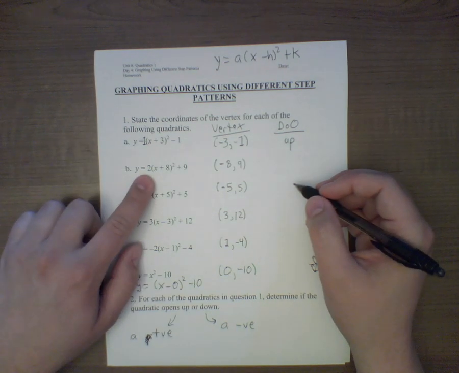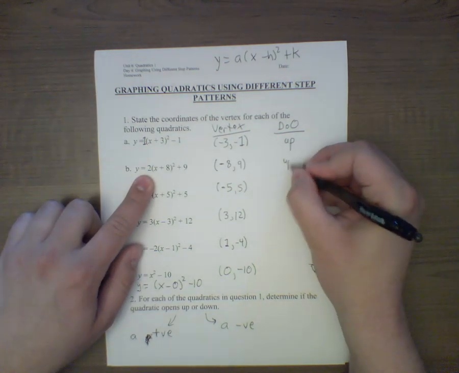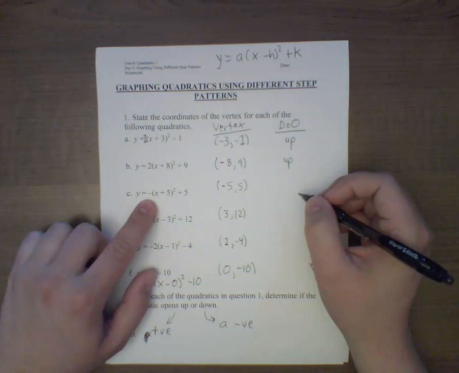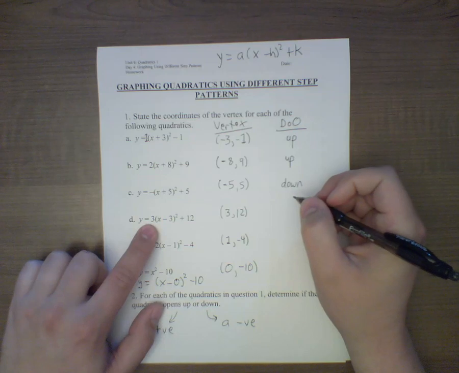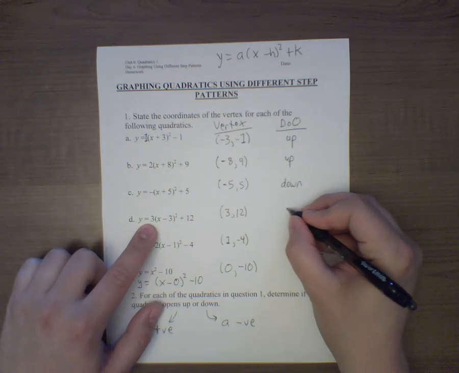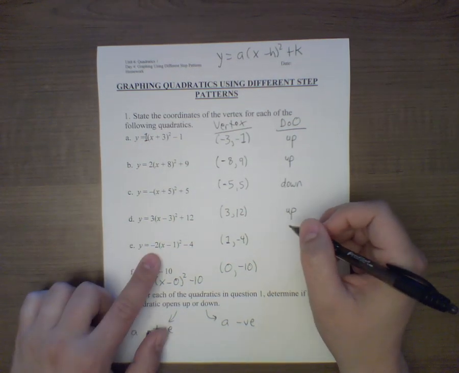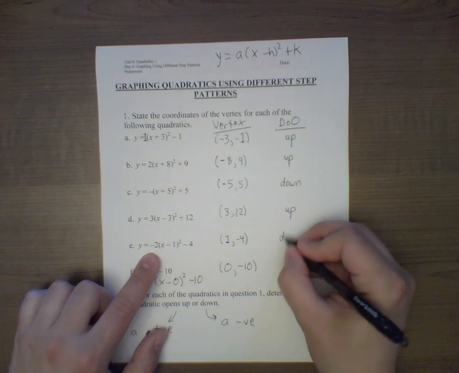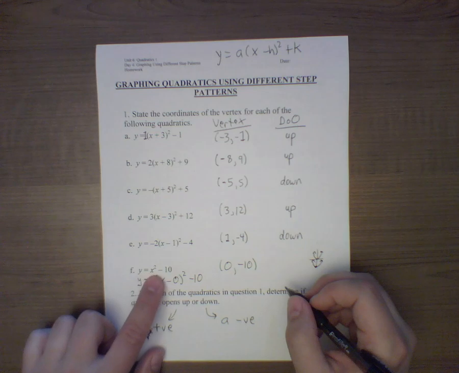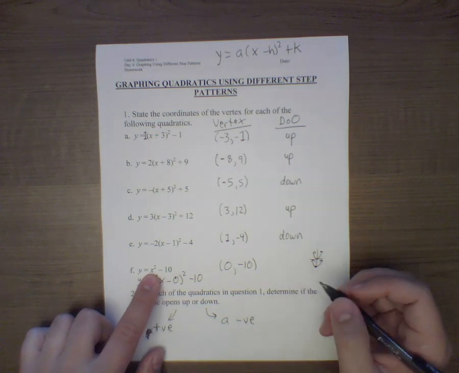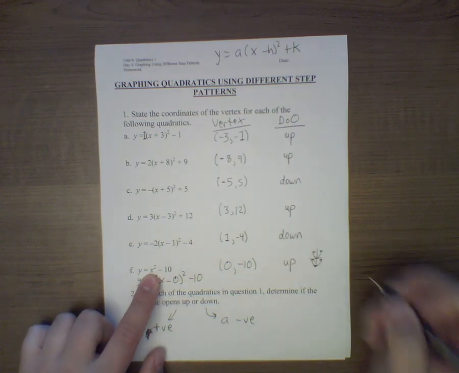B, my a value is +2, opens up. C, my a value is -1. Negative means it opens down. D, a value is 3, that's a positive number, so it opens up. E, a value is -2, it's negative, so it opens down. And I don't have an a value listed here, so once again, it's just a +1. Positive means it opens up.